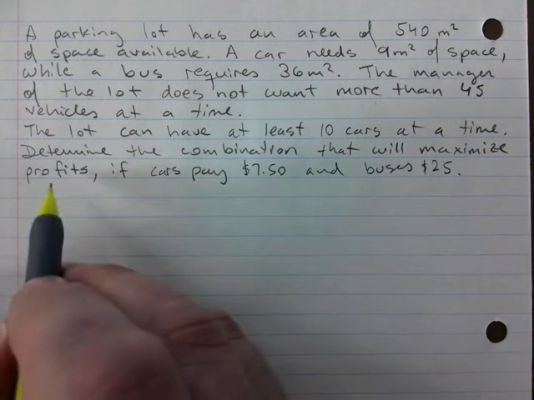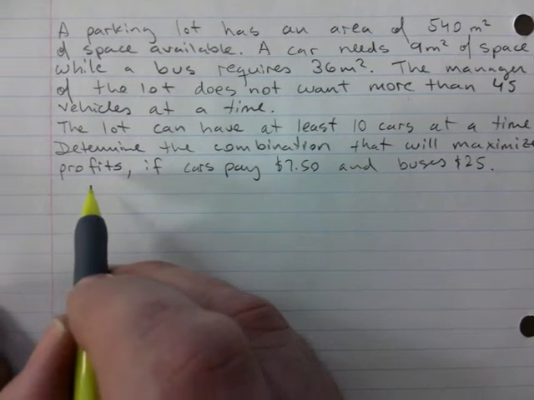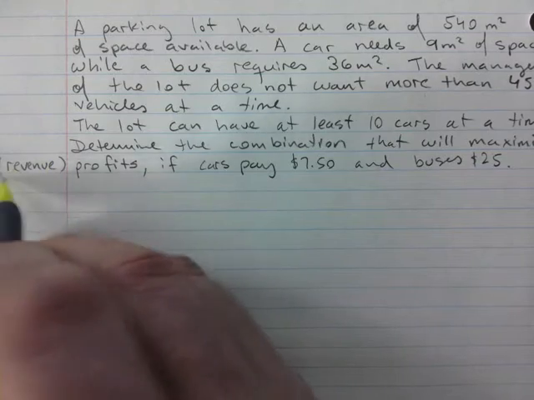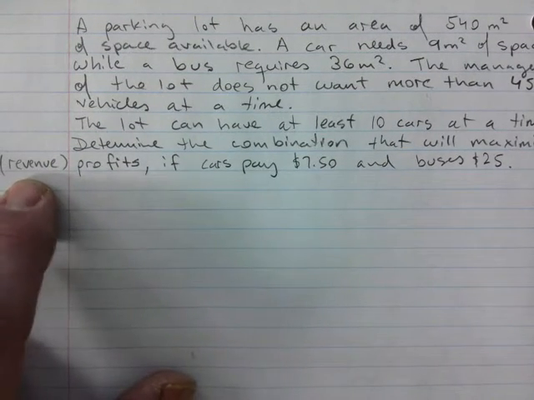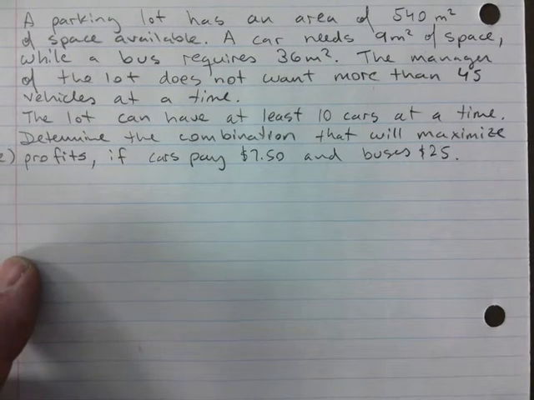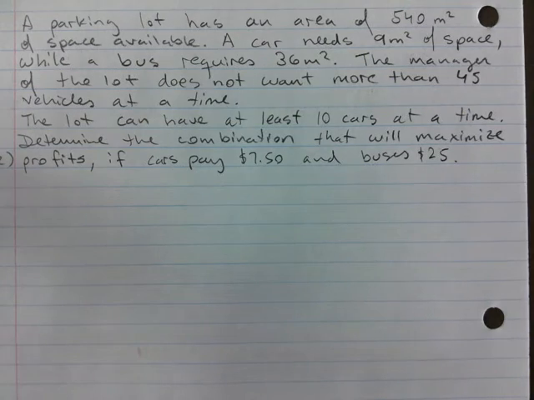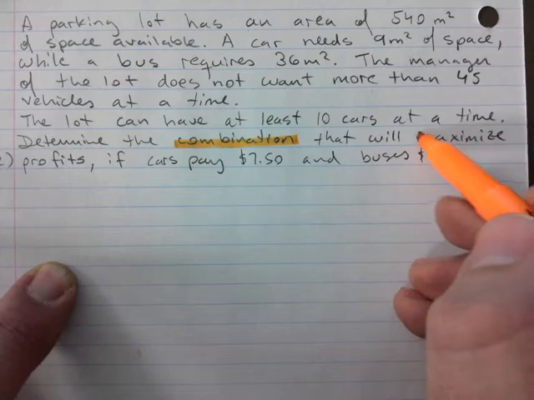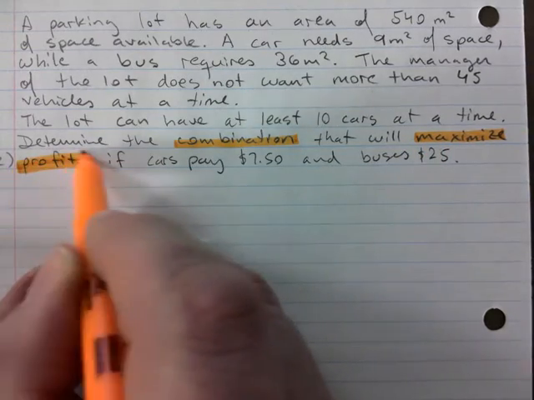And next to profit here, I know I'm going to go off the script. Profit is the same thing as revenue, because some questions talk about revenue, others talk about profit. So make sure you have revenue next to profits, just to make sure you understand that. Okay, so the first steps are exactly the same as before. What I want you to focus on today is a combination that will maximize profit.